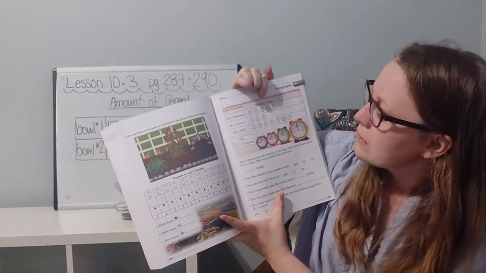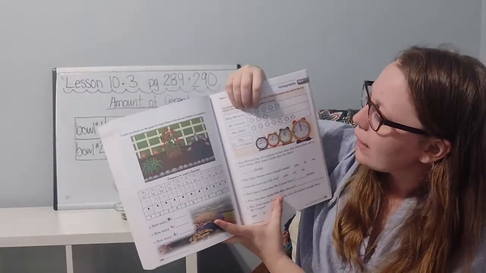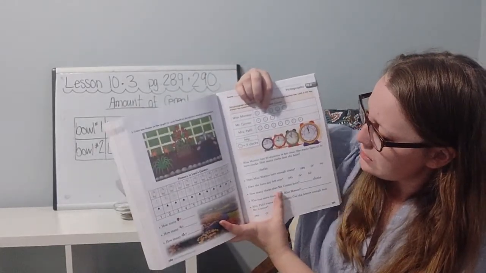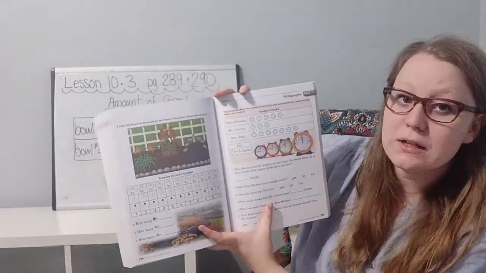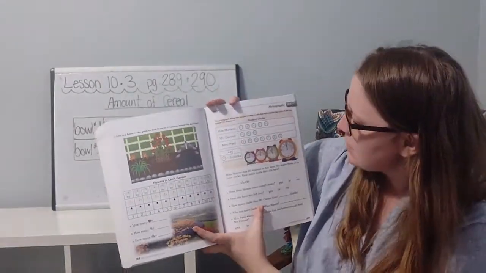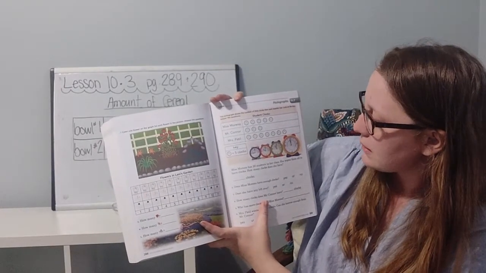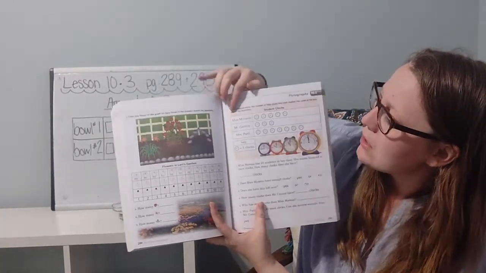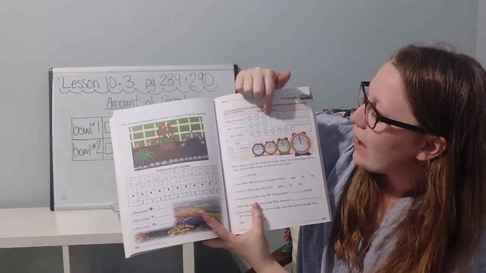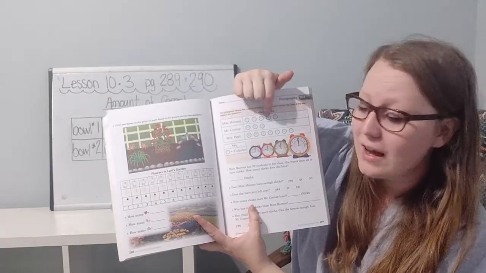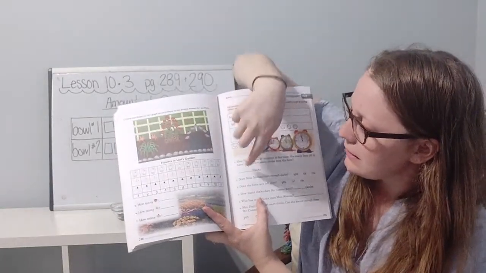So, since we have our pictograph here, we're going to answer some of the questions that are on the bottom. Now, number 1 says, Miss Marino has 20 students in her class. She wants them all to have clocks. How many clocks does she have? So we're going to take a look at Miss Marino's class, count by 5, since each one is worth 5, and write the amount there.